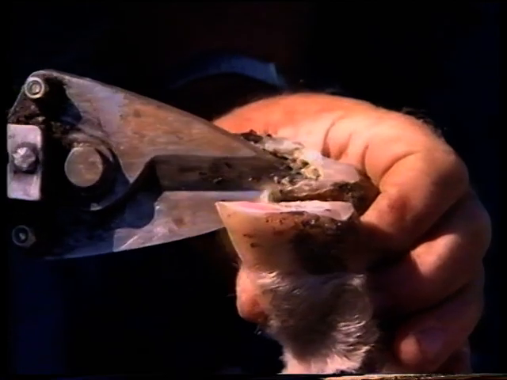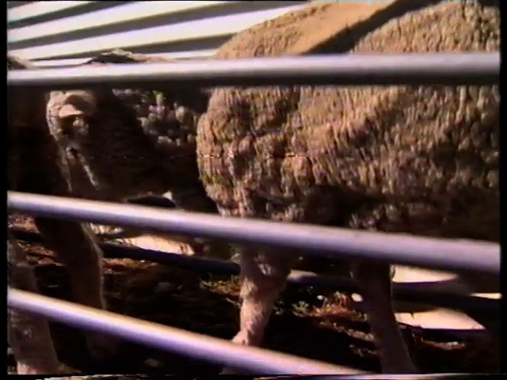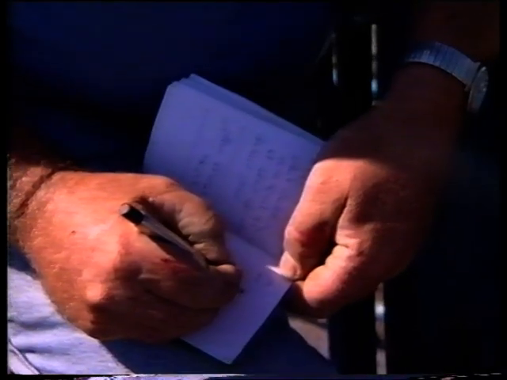You can see where it's gone right across the sole. Started down in here, gone across the sole to the outside wall, and gone up under that, right under that sole there. Inside.